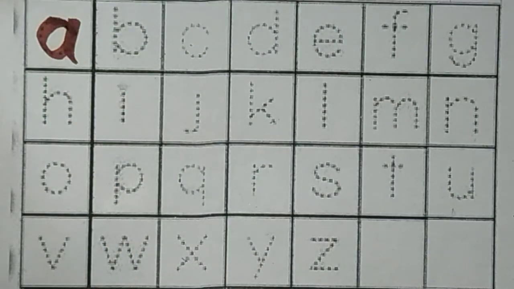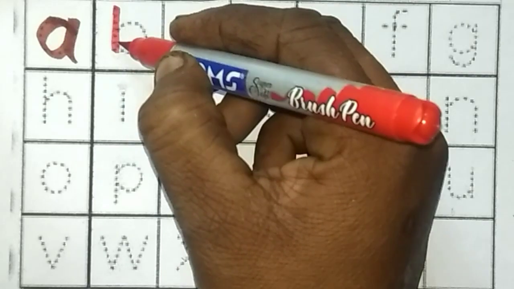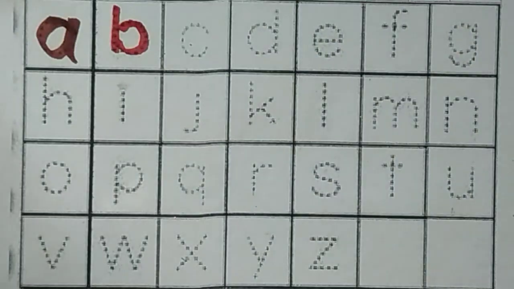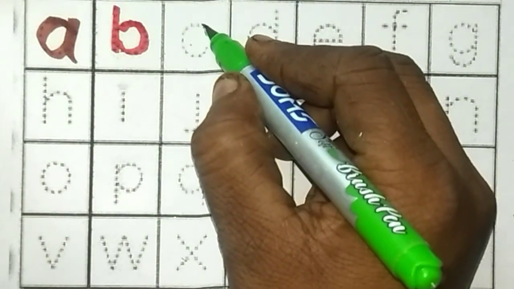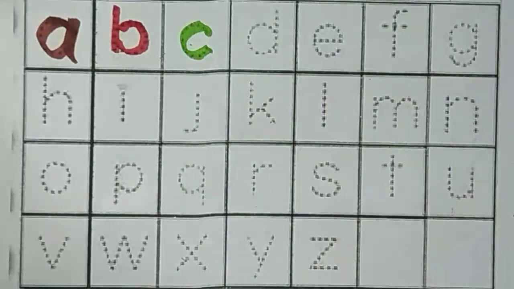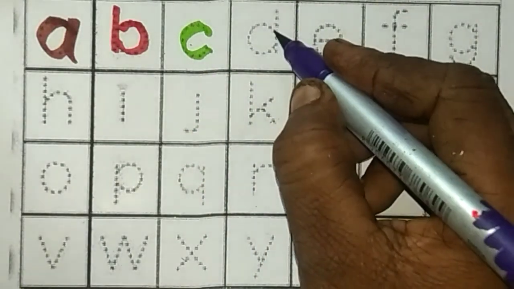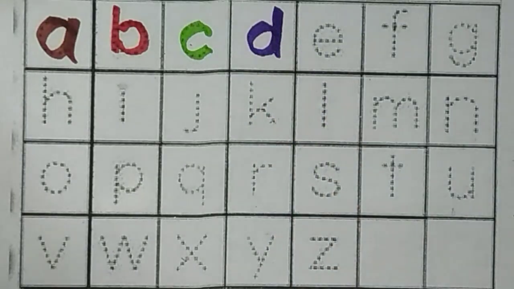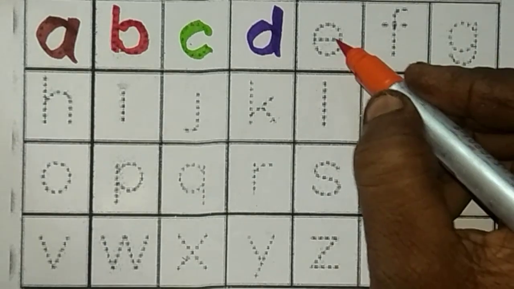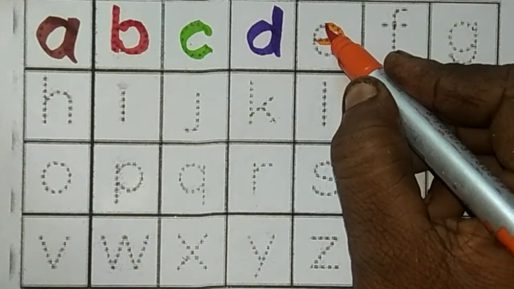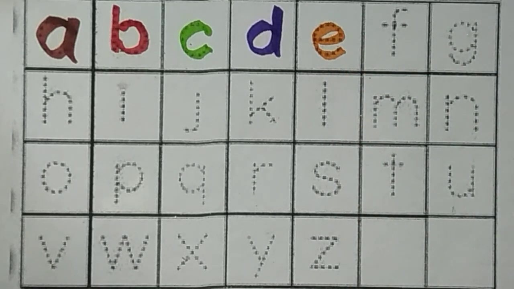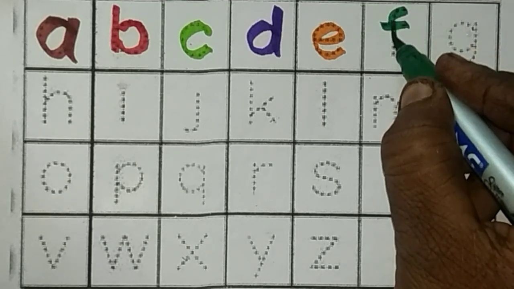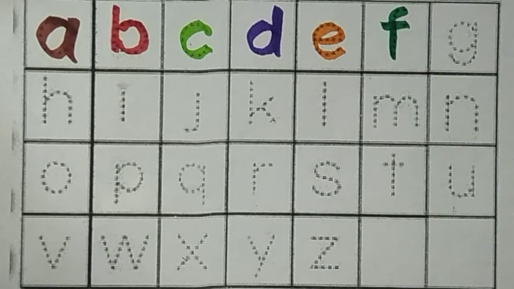A for apple, B for ball, C for cow, D for doll, E for elephant, F for fish.